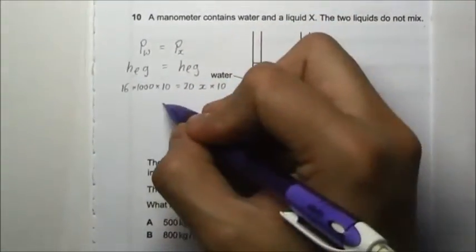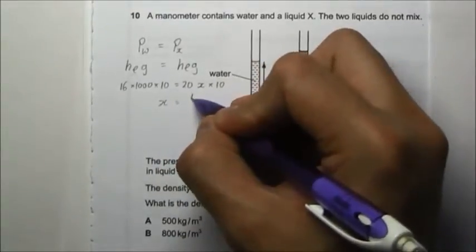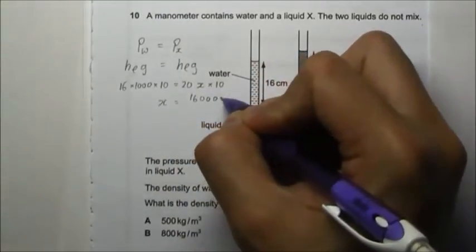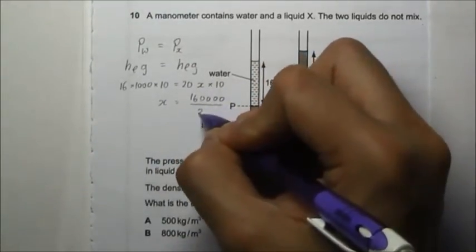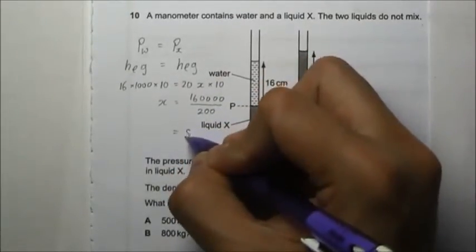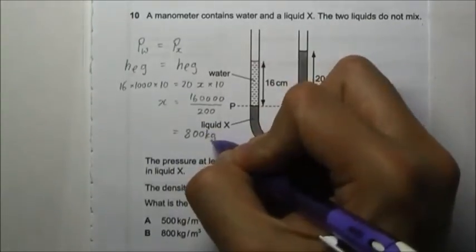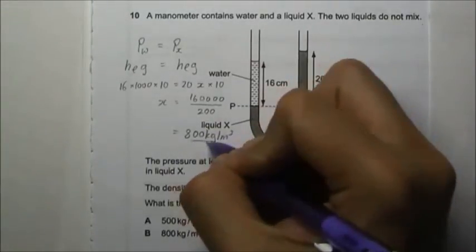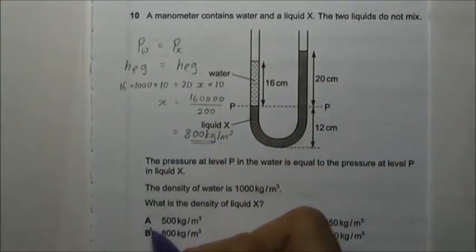So x is actually equal to 160,000 divided by 200. So we will get our answer as 800 kg per meter cube. So the answer should be B.